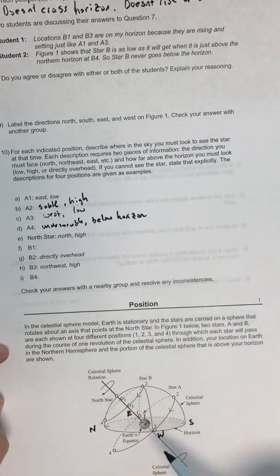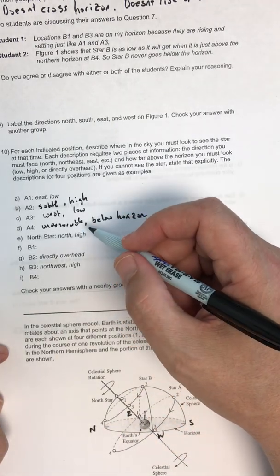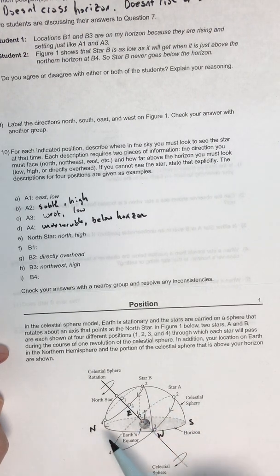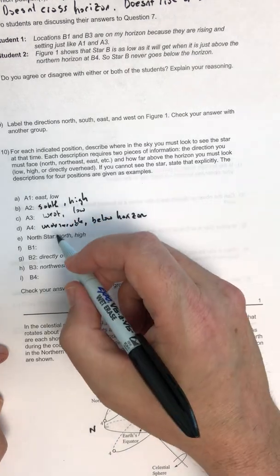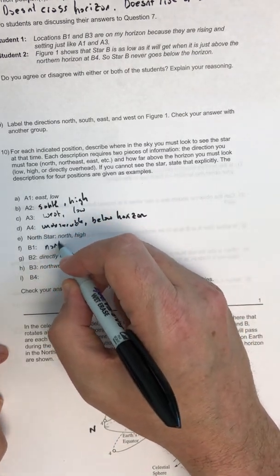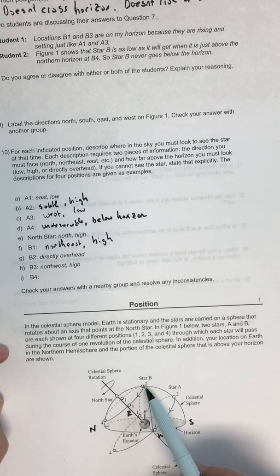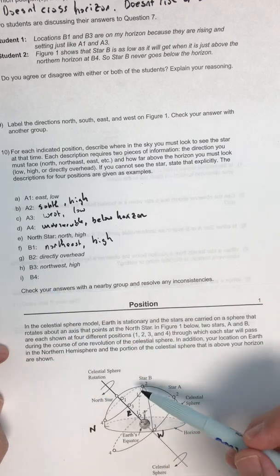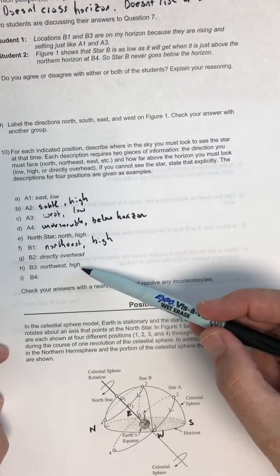The North Star. So the direction towards the North Star, I need to turn around to face north, and I'd be looking high in the sky. That makes sense. To see B1, star B in position 1, I'm going to be turning, so I'm between north and east. So northeast, and I would be looking high in the sky. Star B in position 2, I look straight up, so it's directly overhead. Another word for that is my zenith. To see star B in position 3, I'm going to have to turn myself to face, I'm in between north and west, so it's northwest high, that makes sense.